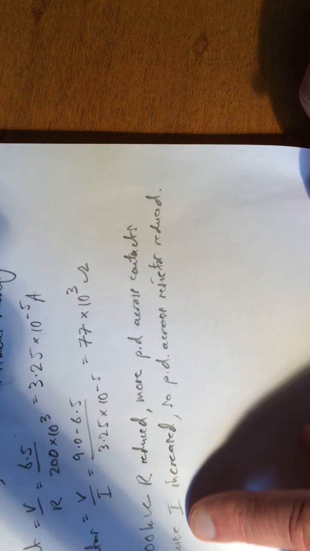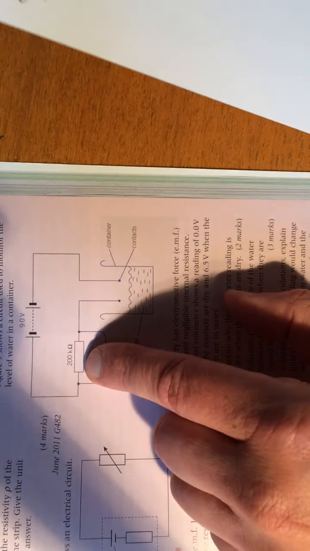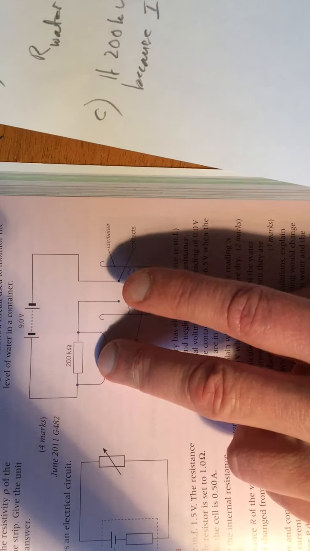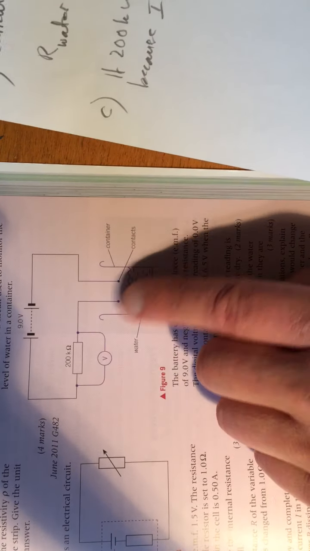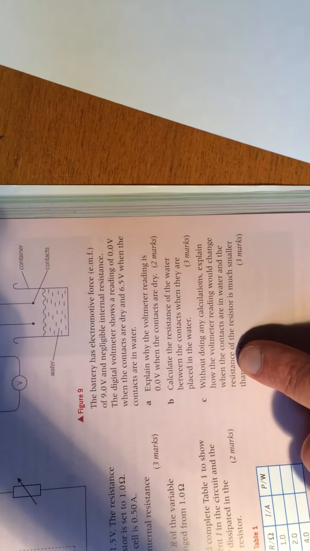That is right. It would be, because look, you've got 77 kilo ohms there and 200 kilo ohms there, in the same ballpark. This is about a third of that, and the voltage is about a third of what it is across there, 2.5 volts, 6.5 volts. So that's absolutely right, and the answer is a power of 10 out in the answers online.